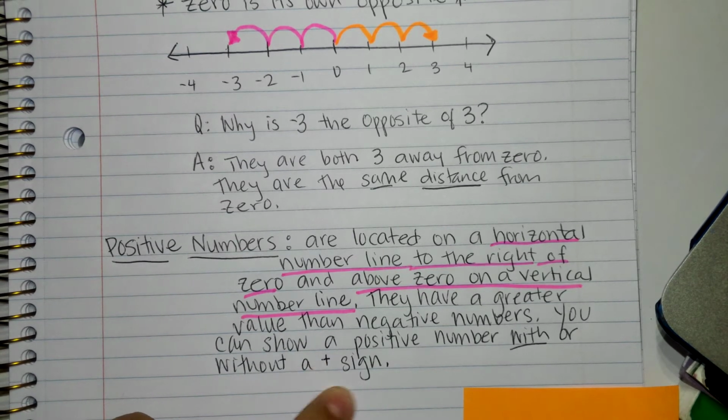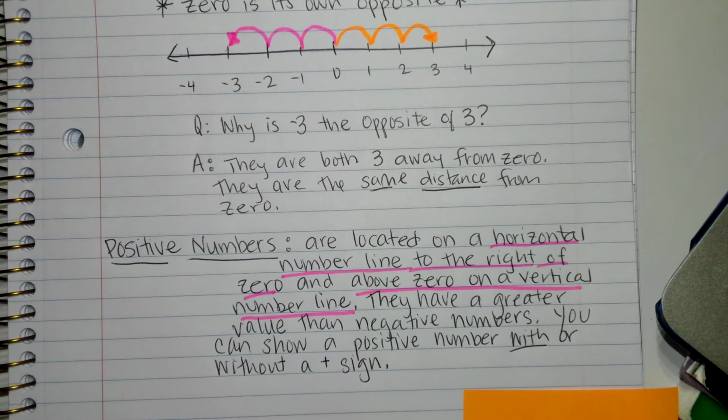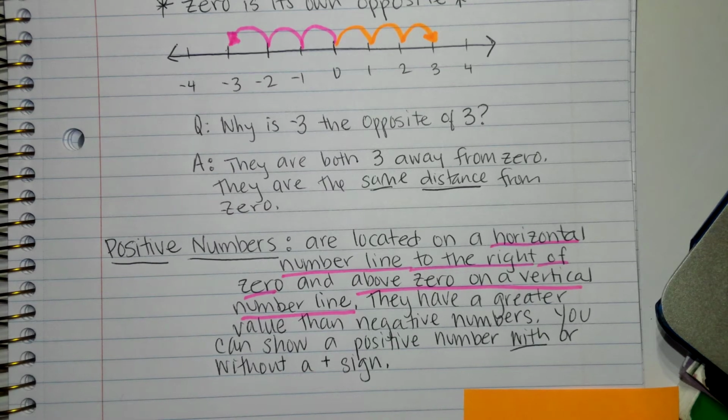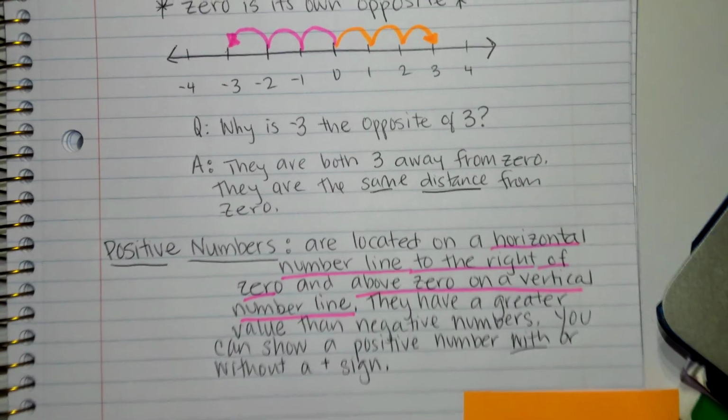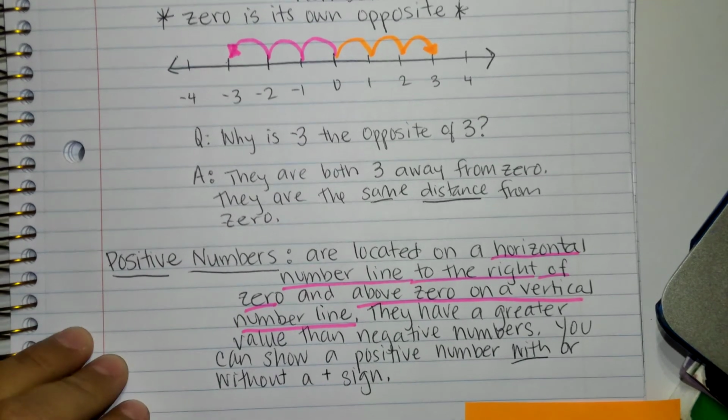That plus sign or positive sign will become very, very important. And knowing that a positive number can have a positive sign, or if there is no sign in front of it, that it is also positive. I'm already out of room on my paper because I write really largely, so I have to turn to my next sheet. If you still have room, you can keep going.